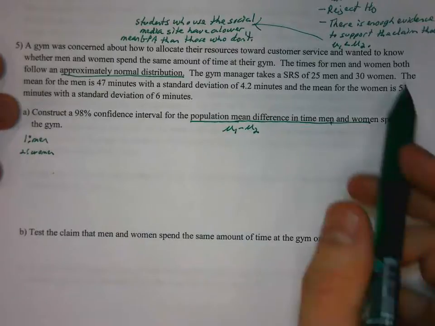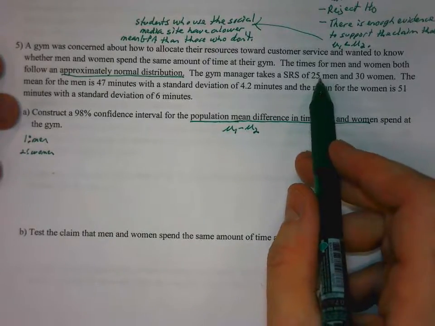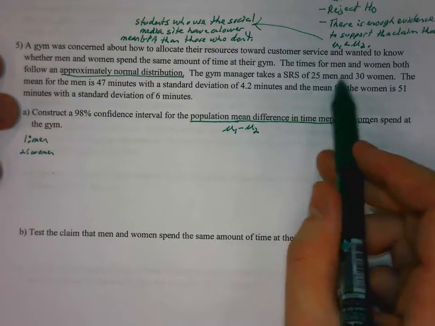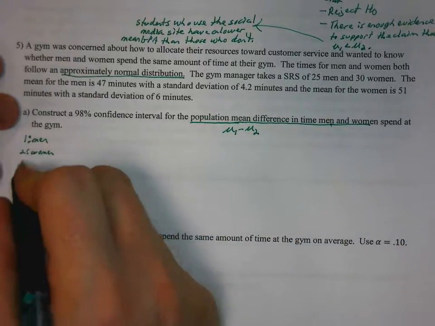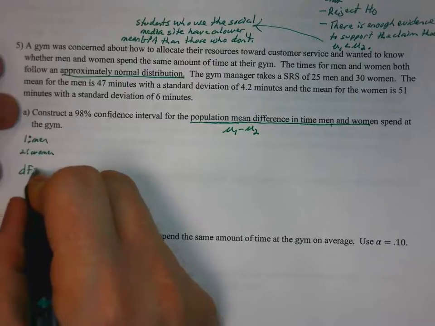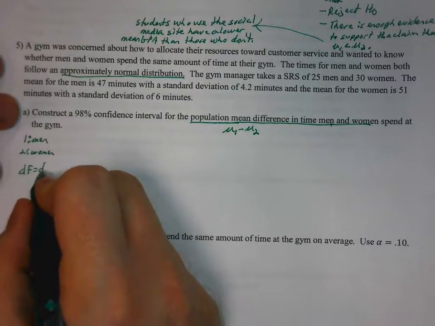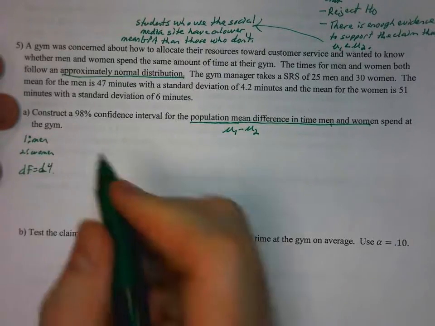We have 24 degrees of freedom because there were 25 men and 30 women. Those are the sample sizes. 25 is the smaller one, subtract 1 and that gives us 24 degrees of freedom.